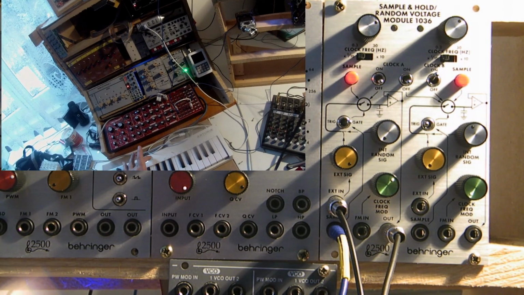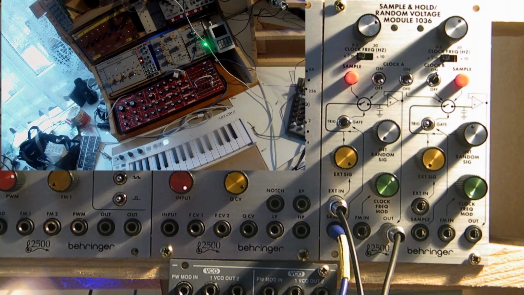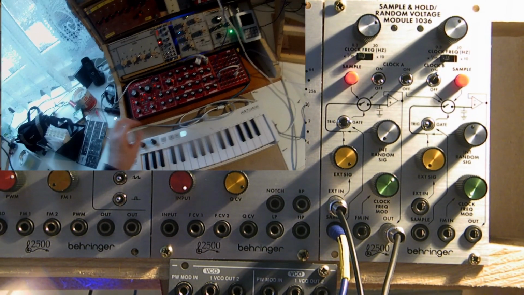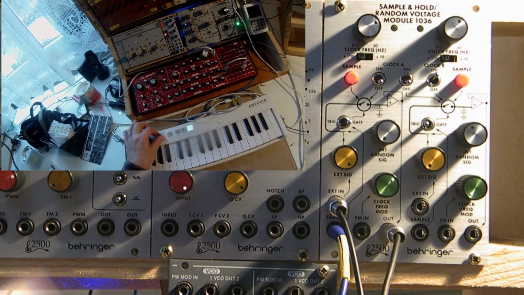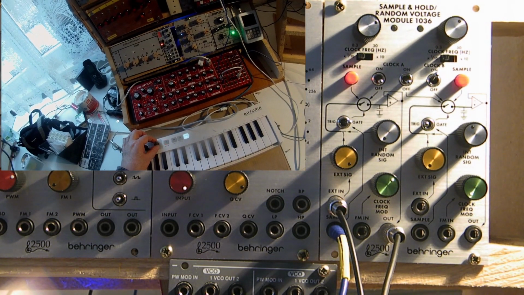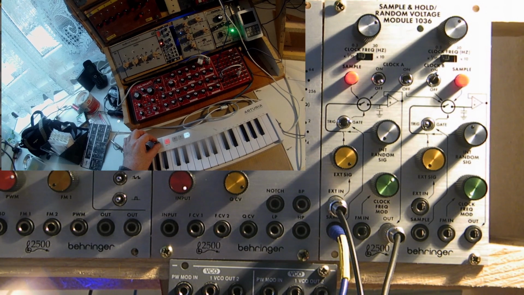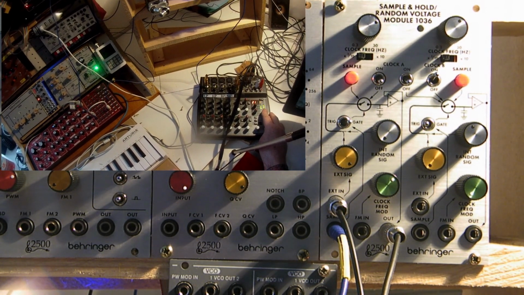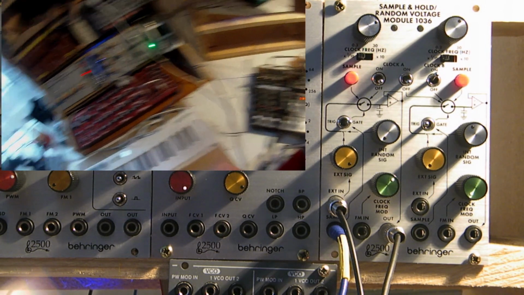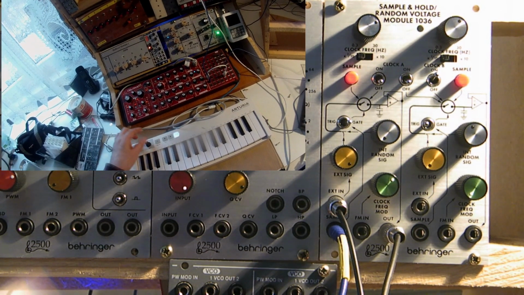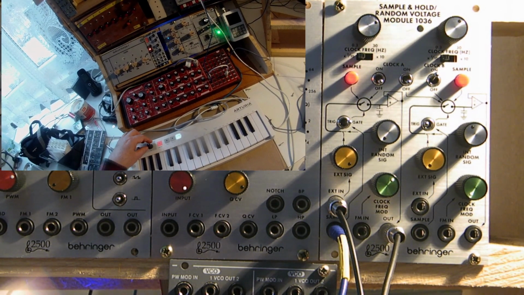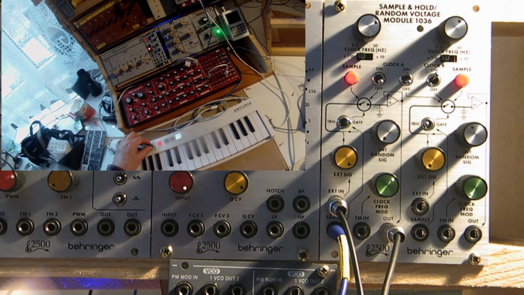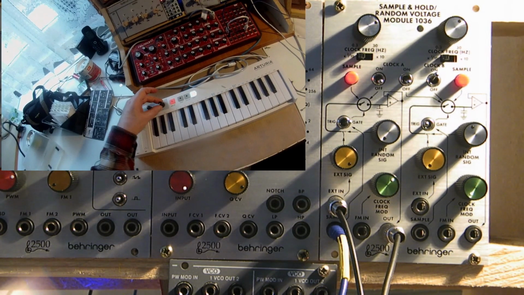Let me do it using the sequencer. Make it faster. Even faster. Less fast.